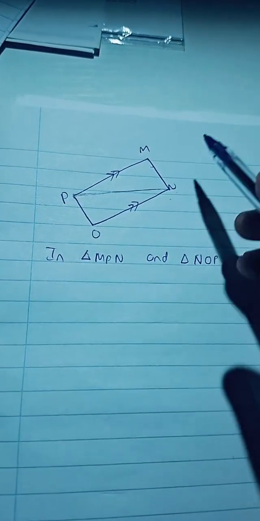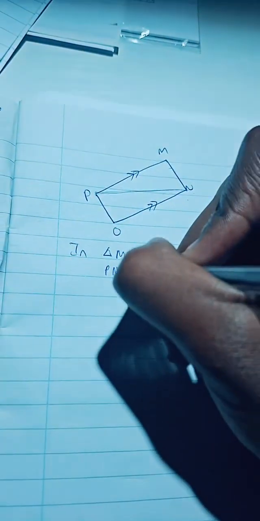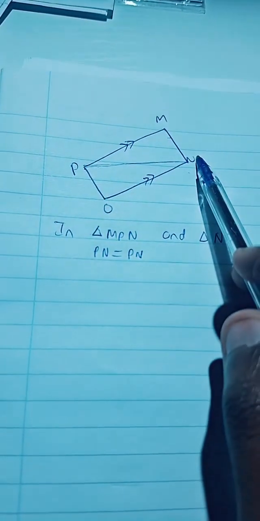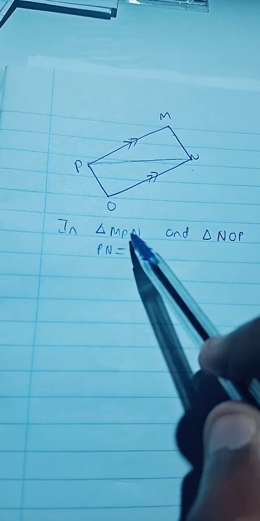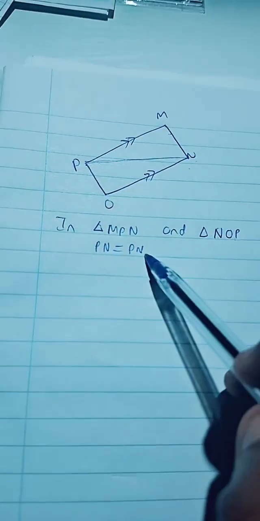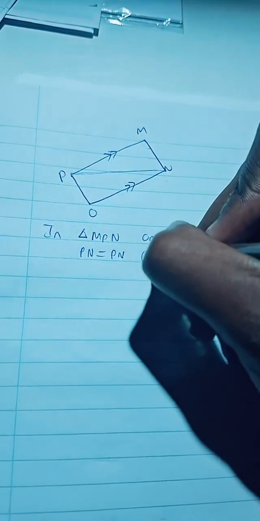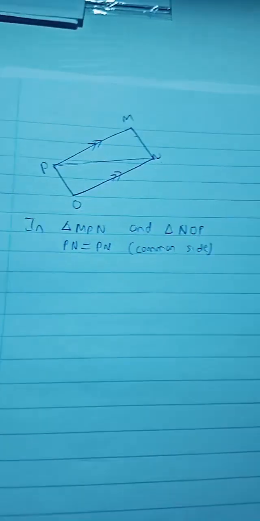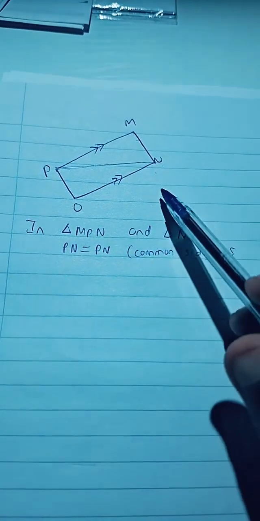Let's go. What first can we see? We can see there that PN is equal to PN in that triangle. Remember, we have two triangles, triangle MPN and triangle NOP. PN is equal to PN. Why? Common side. That there is my S. Okay. I hope we are together then. So far, so good.